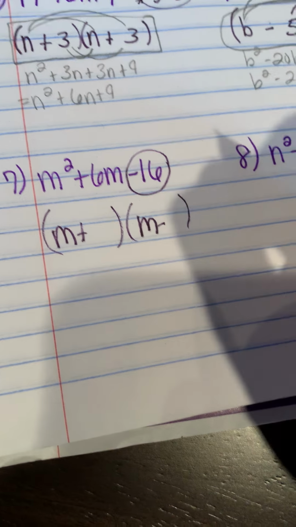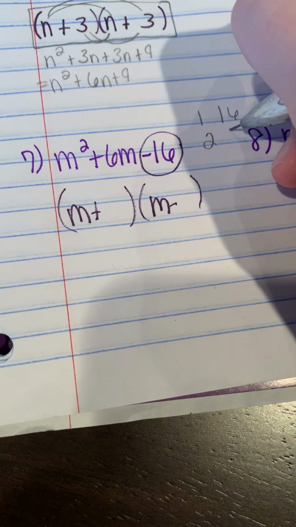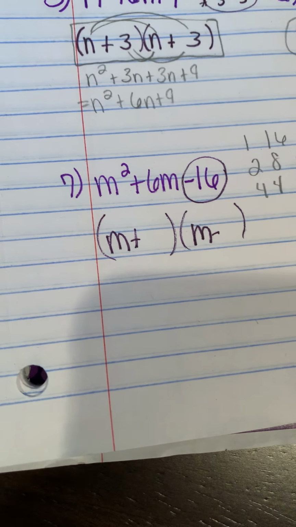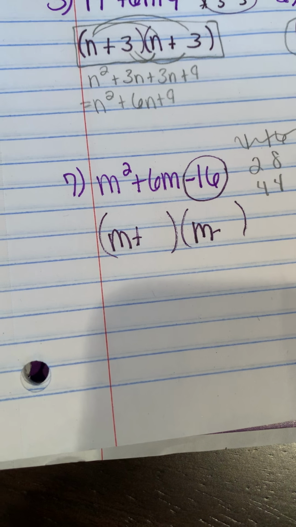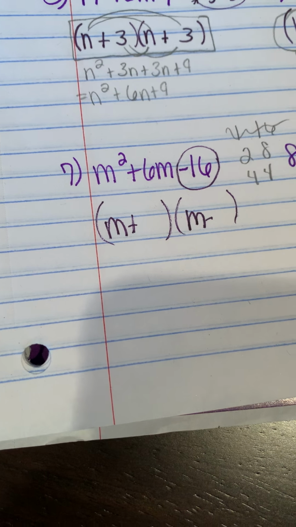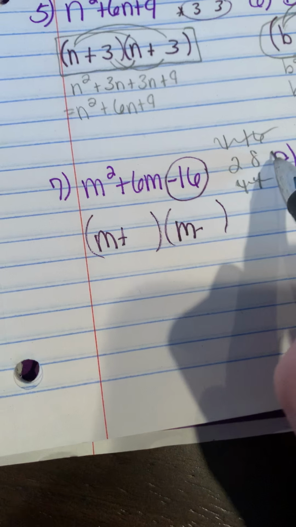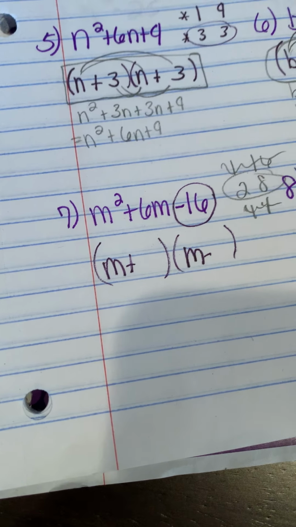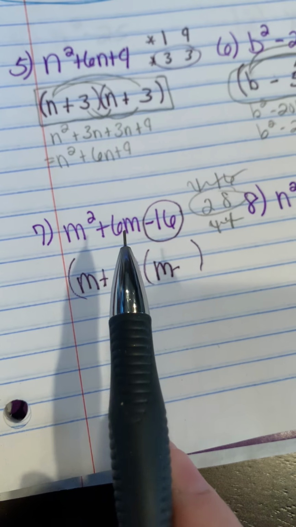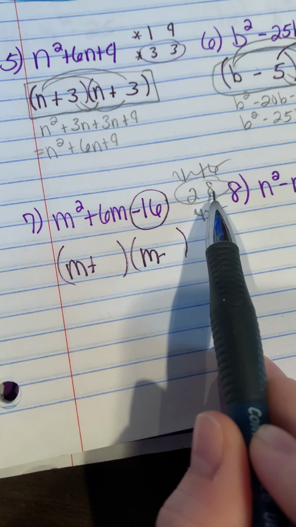Okay, and now I need to figure out the factors of 16 that I can somehow use to create a positive 6. So my factors of 16 are 1 and 16, 2 and 8, and 4 and 4. Well, the 1 and 16 I cannot manipulate at all to create that, so that one's pretty much out. The 4 and the 4 I can't do much with either, because if I add them, then it's 8. If I subtract them, it's 0. So I'm left with the 2 and the 8. Well, if you think about it, if you have a positive 8 and a negative 2, that gives me that positive 6, right? So if I want a positive 6, I need this one to be a positive, this one to be a negative.